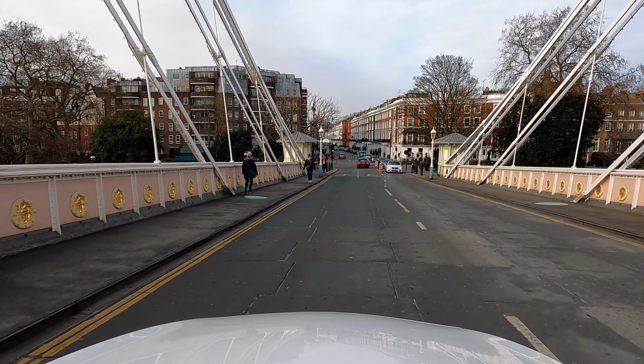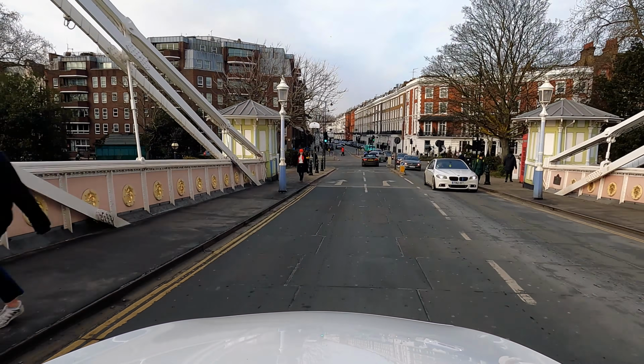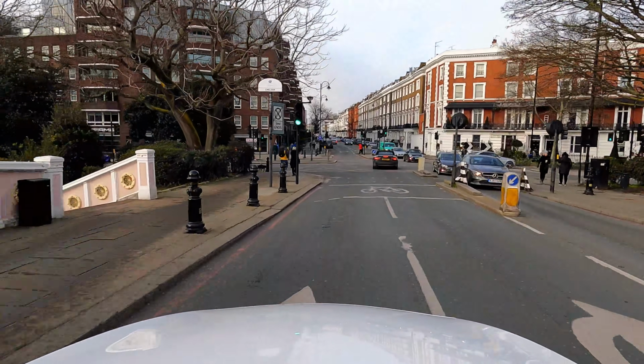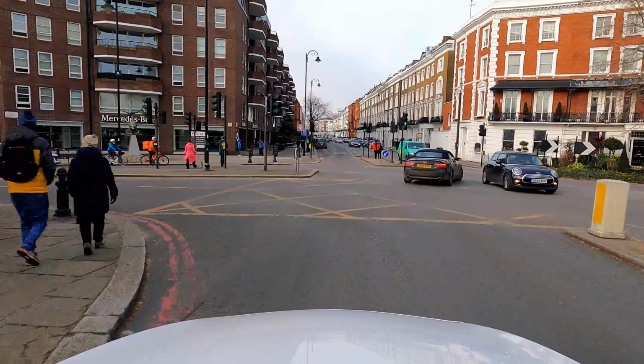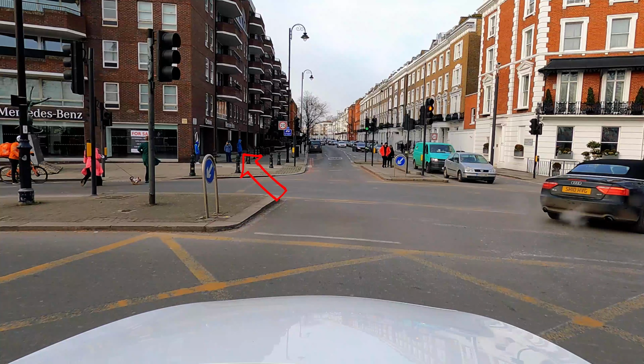A developing hazard is when a potential hazard has shown any sign that it's going to interact with your journey, and it's now becoming something you'll probably have to deal with pretty soon. Did you spot the guy in the blue jacket?